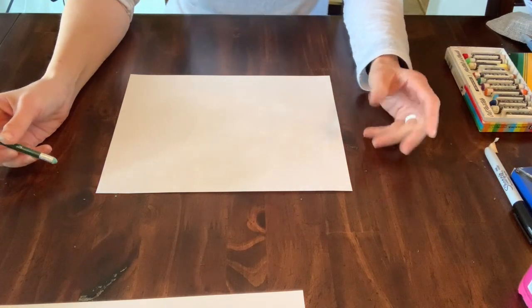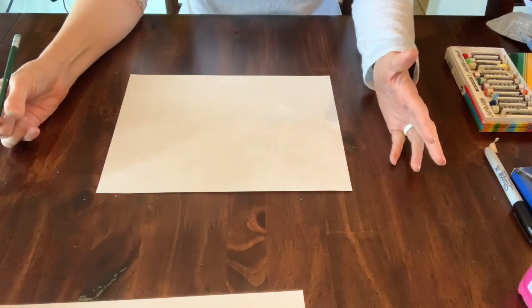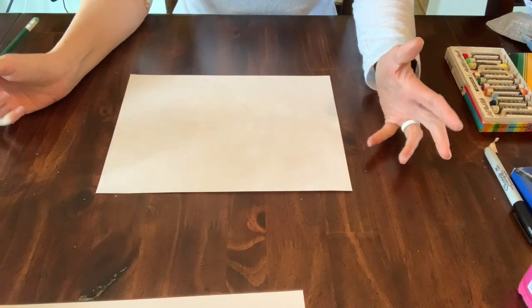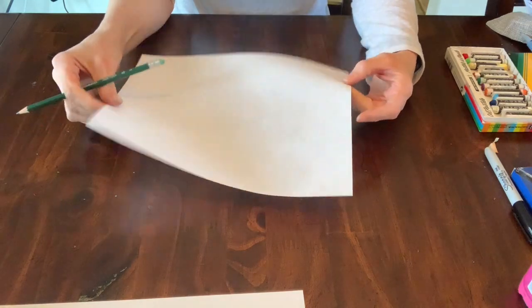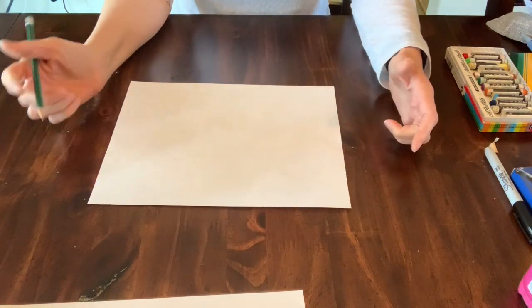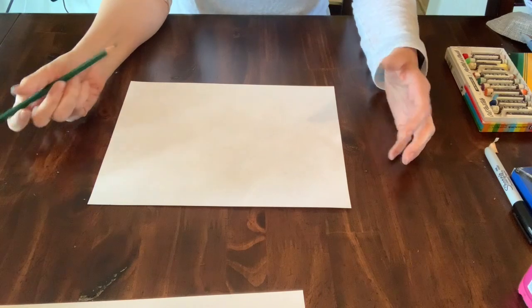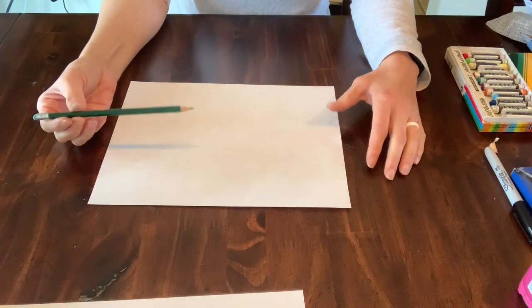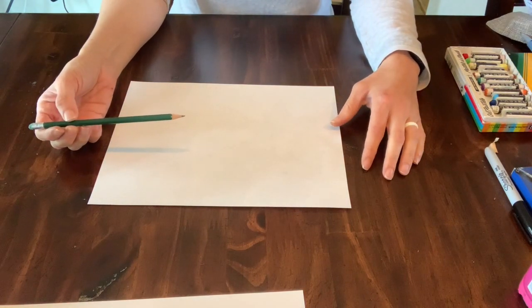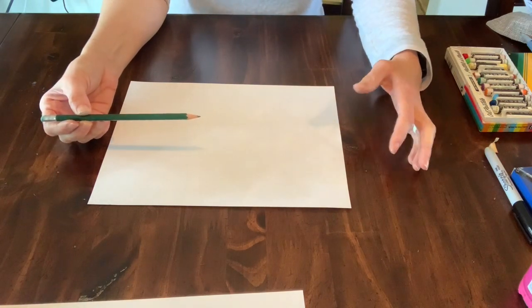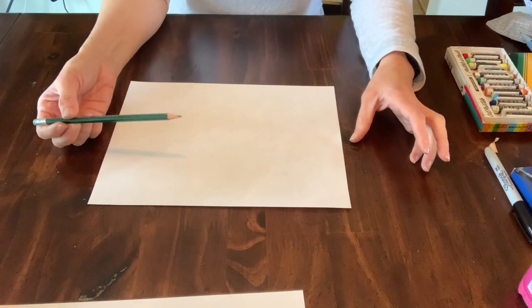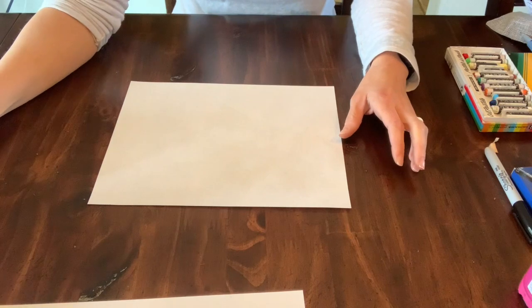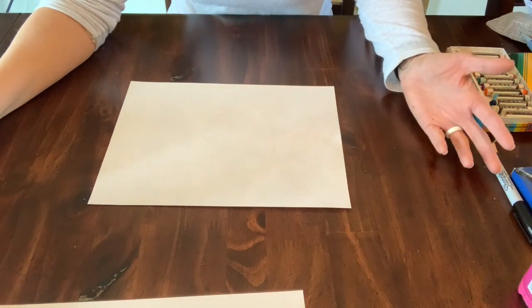And so the first thing that we're gonna do is just practice how to do this, and you need a piece of paper. This is just printer paper. It's not anything fancy, so hopefully you guys at least have a piece of paper, and you also need a pencil, but if you wanna use a colored pencil or a different writing utensil for this practice, that works too. And then we're gonna need to draw some circles.